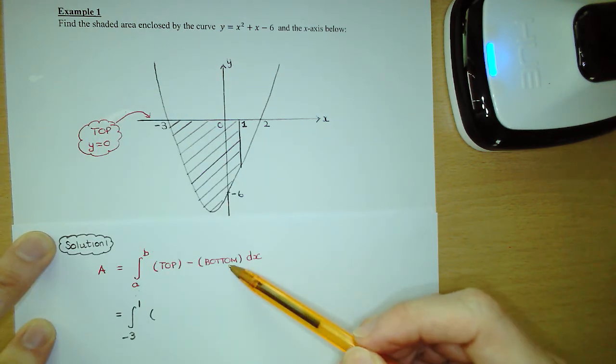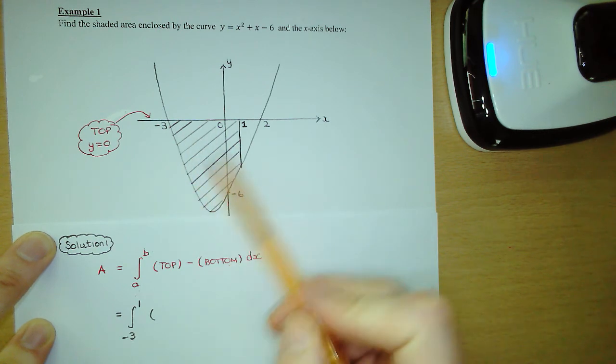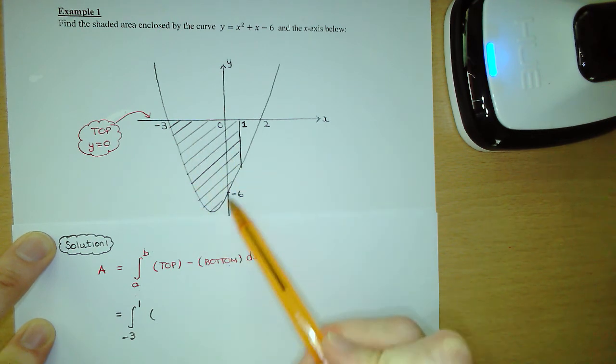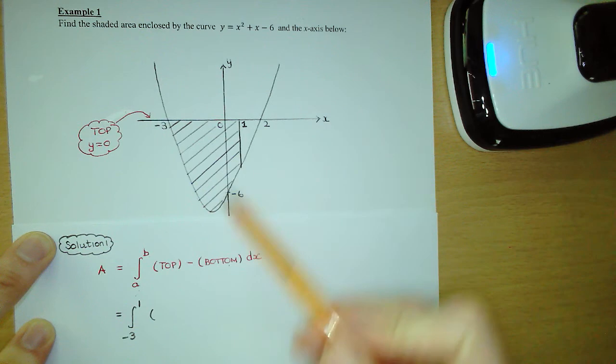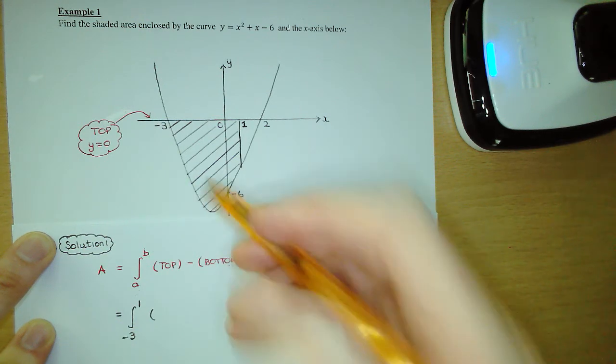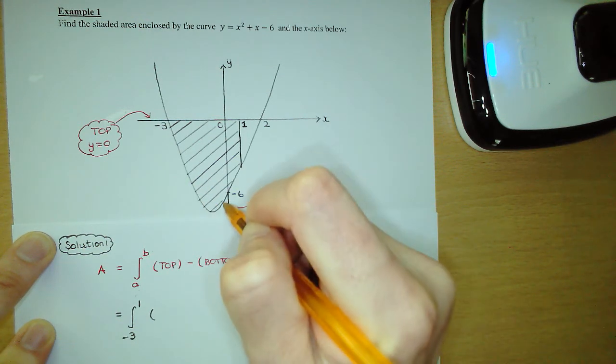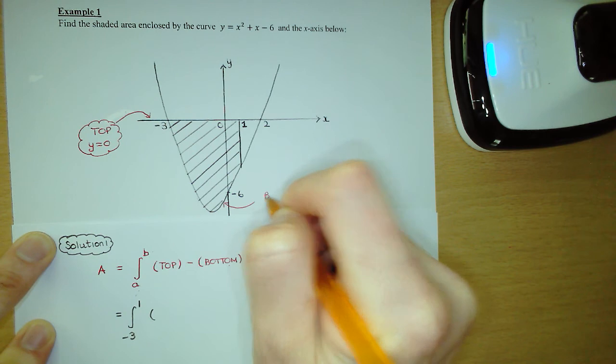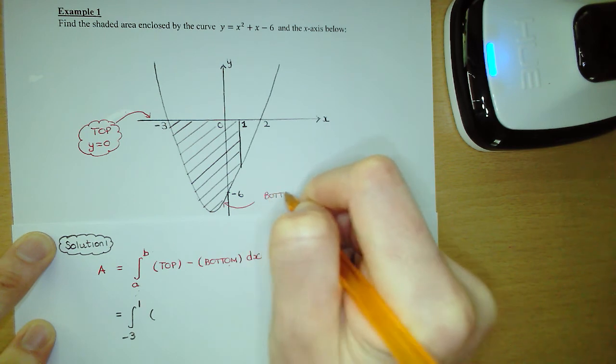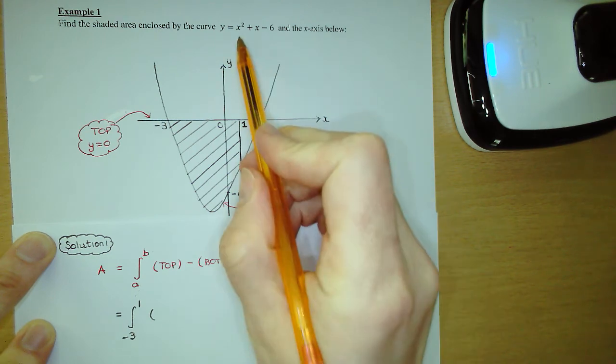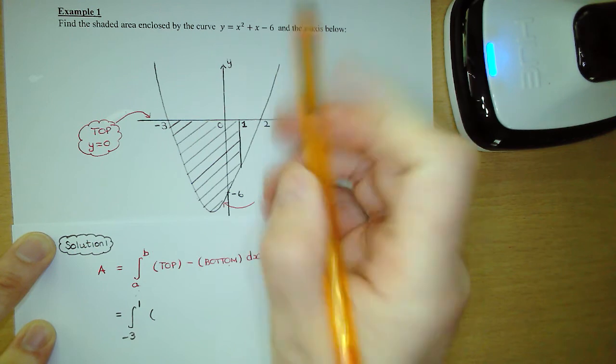The bottom is the curve that lies immediately below the area. So here's our area here. The curve that lies below the area is this curve here that's given in the question. So bottom is given by the curve y equals x squared plus x minus 6.